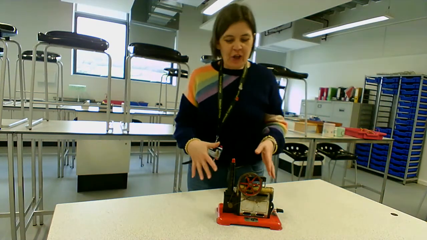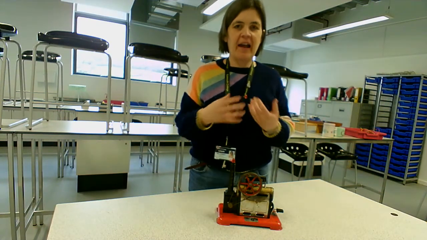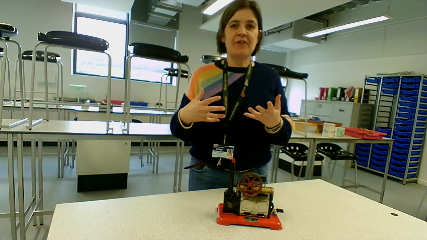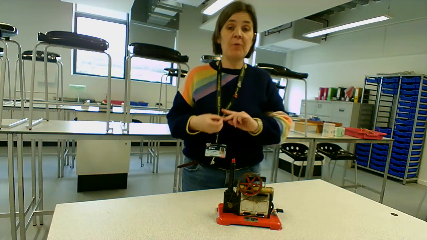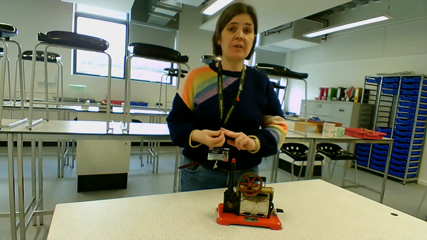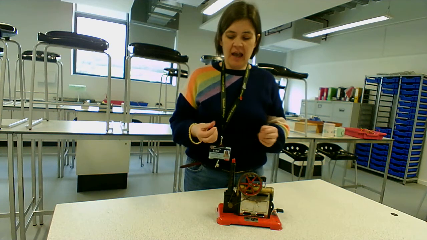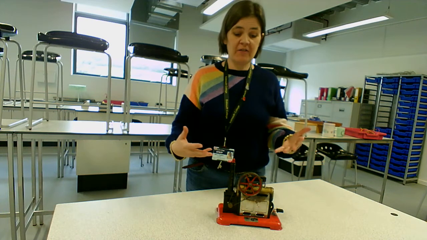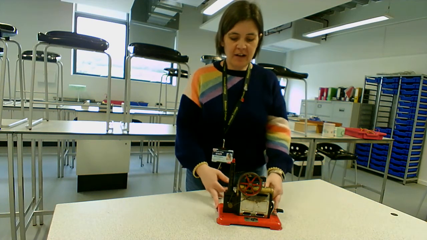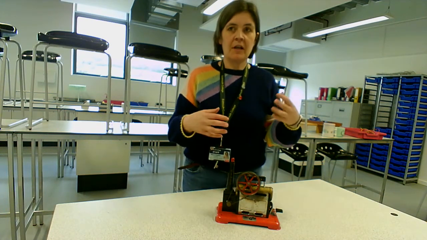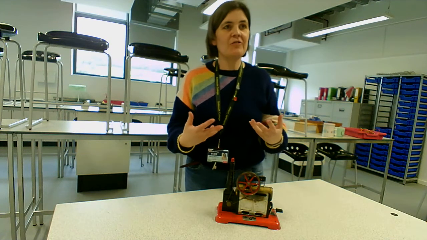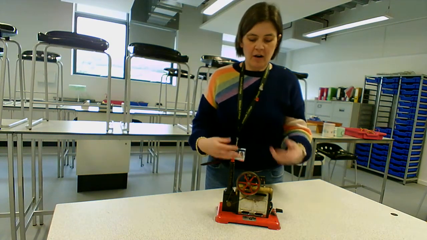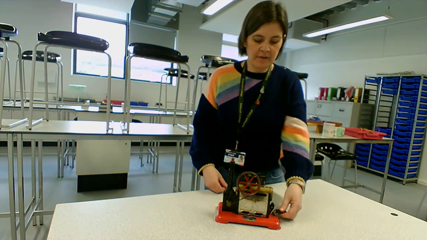Hello. So you're learning about how we generate electricity. We've looked at renewable and non-renewable energy sources, and now we're looking at how we use those to generate the electricity itself. And to help us understand that, I have got a steam engine, and a steam engine is quite a useful way of modelling what goes on in a power station.